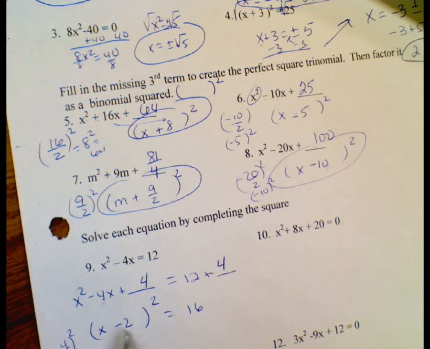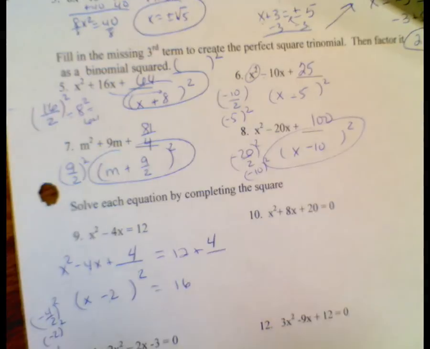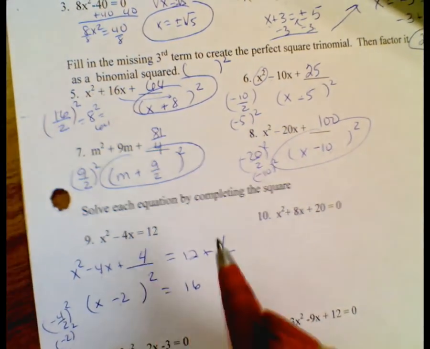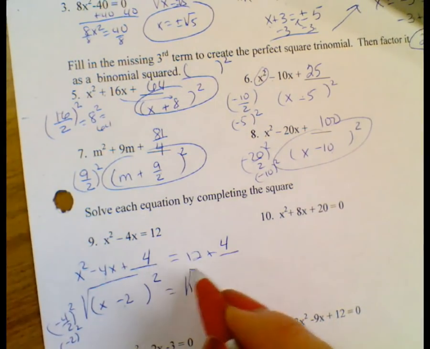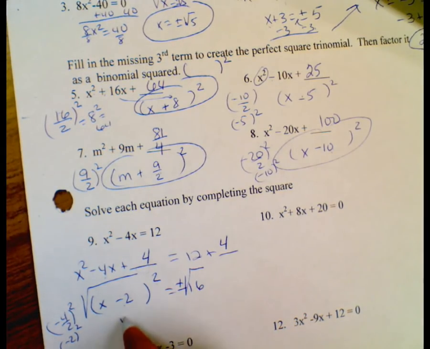And now we're going to solve it like we did up here. These two right here. Remember these two? So now to solve this, to get rid of the square, use square root. Two sides, putting in a plus minus. So then you get x minus 2 equals plus or minus 4.